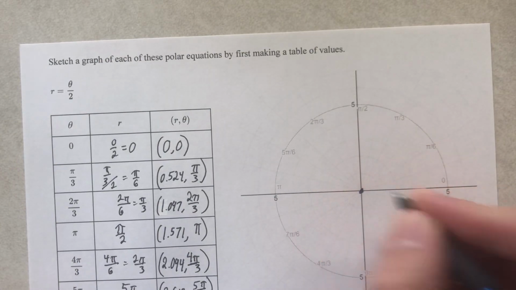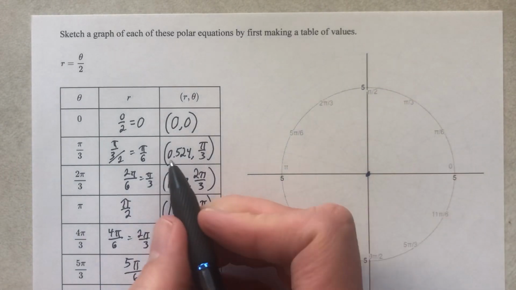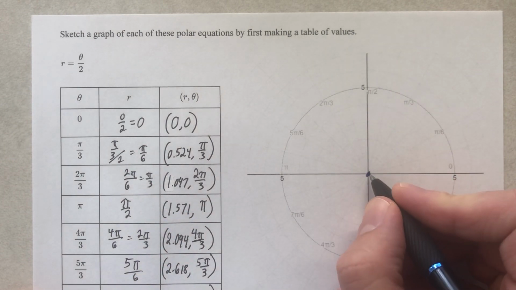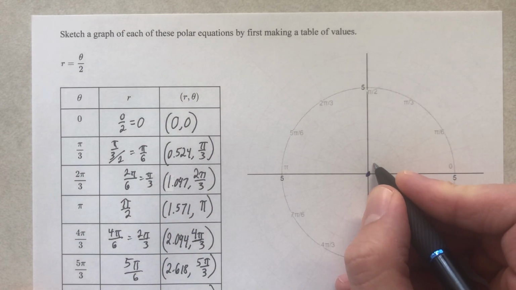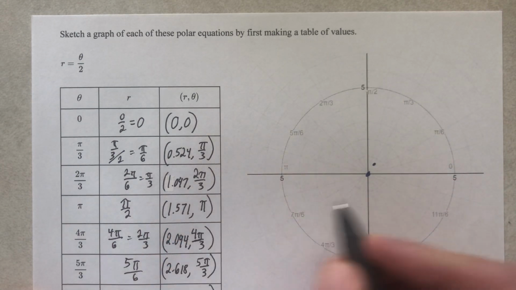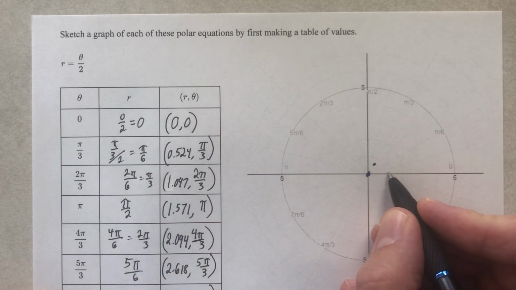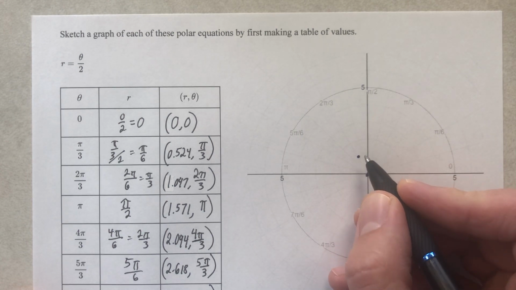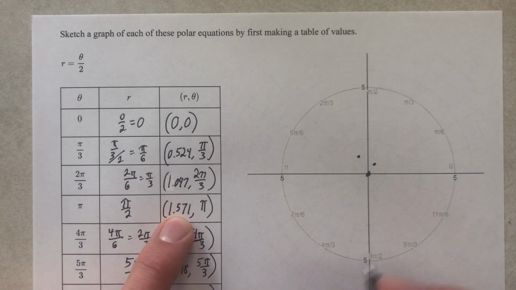Let's do it in blue. 0, 0 is my first point. I start here. And then I go half-ish, half to pi over 3. So 1/2 and then pi over 3. A little more than 1 and then 2 pi over 3. 1.5-ish to pi.